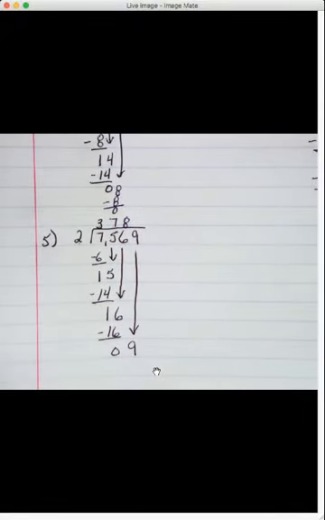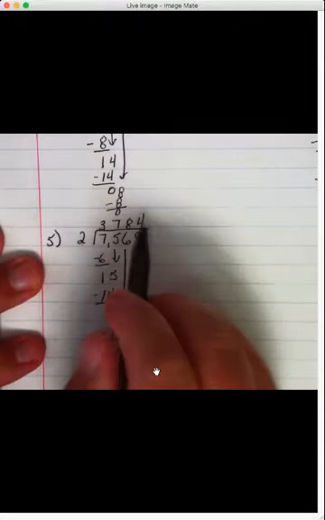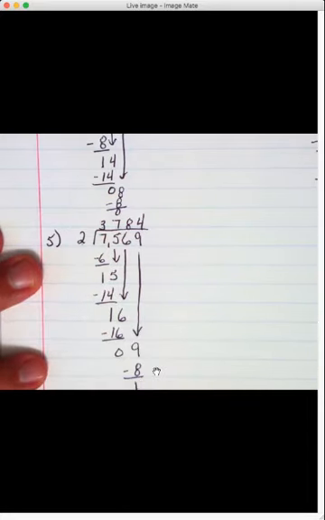9 divided by 2. Daddy divide. It's going to go 4 times. 4 times 2 is 8. Mama multiply. Sister subtract. 9 minus 8 is 1. And so we have a remainder because we don't have anything else to bring down. So our answer is 3,784, remainder 1.